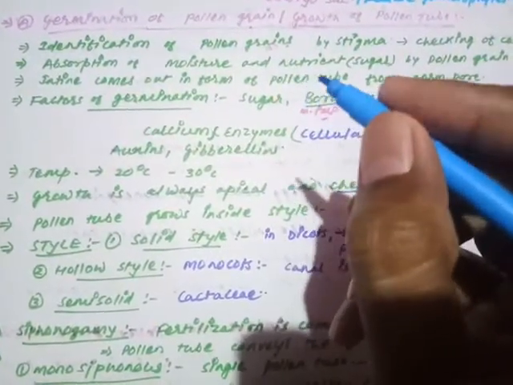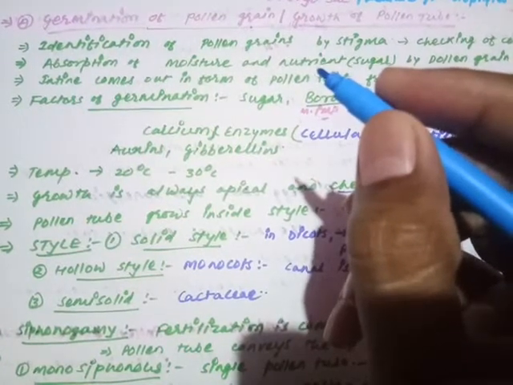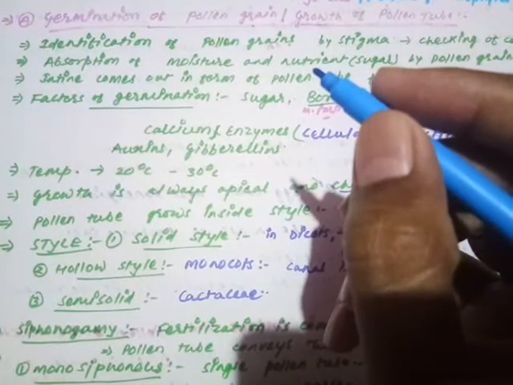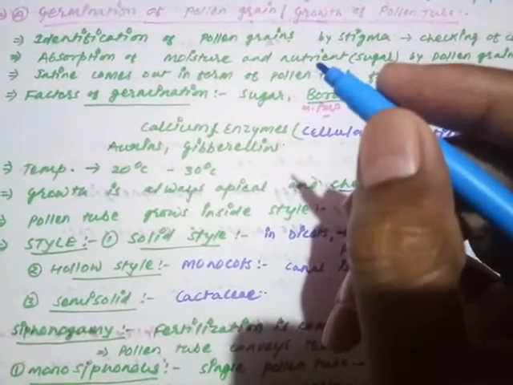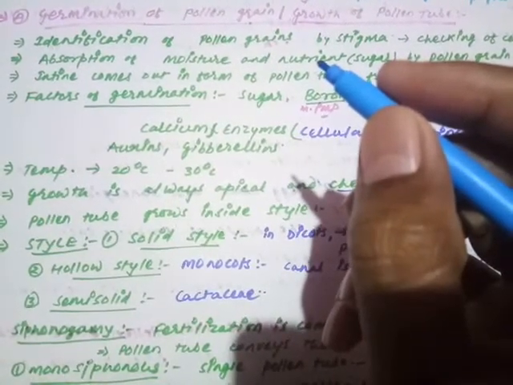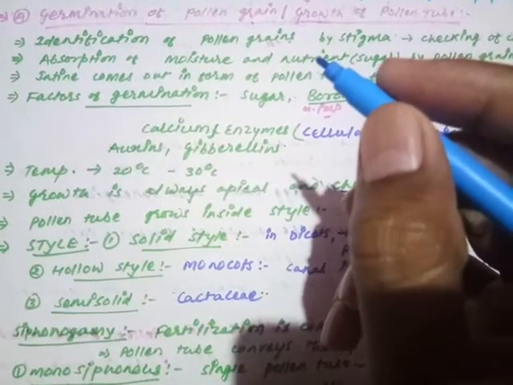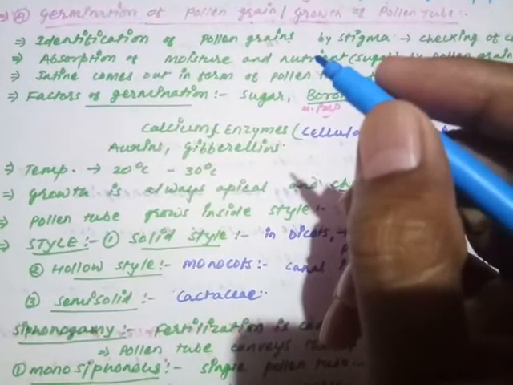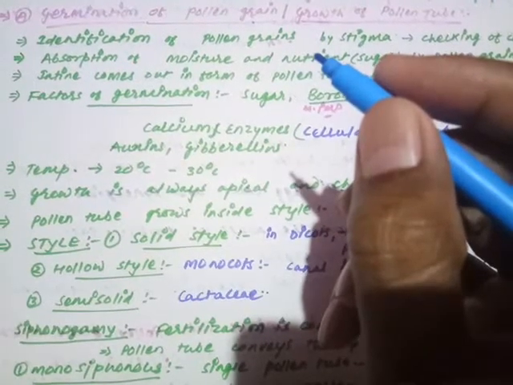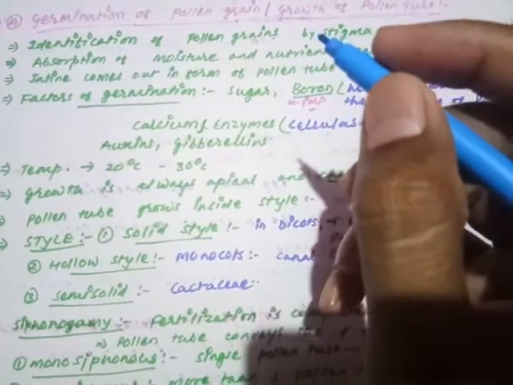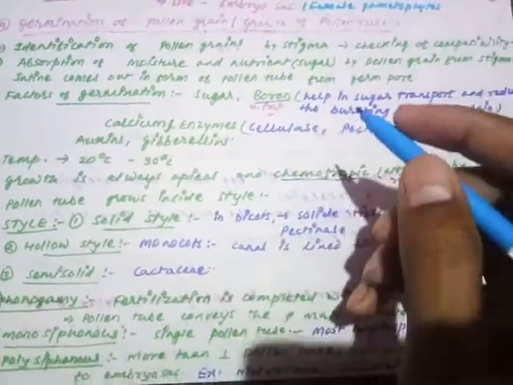It is checked by the stigma whether the pollen grain is of the same type of flower or a different type. If it belongs to a different type of flower, it will not be able to germinate there. Listen carefully: we cannot say that every pollen grain can germinate on any flower.